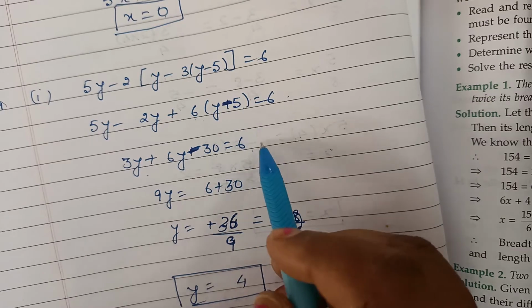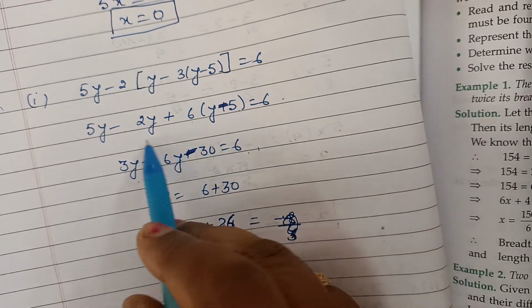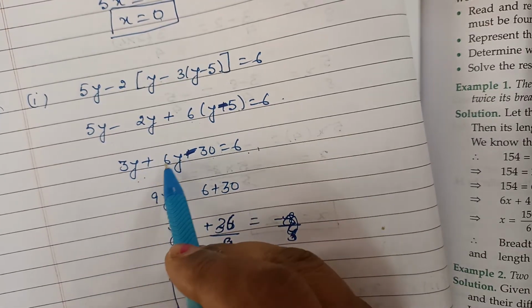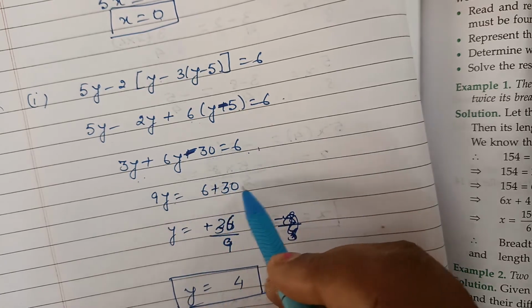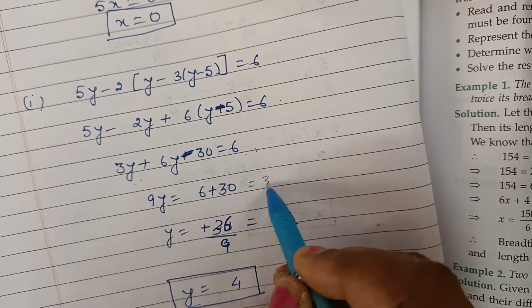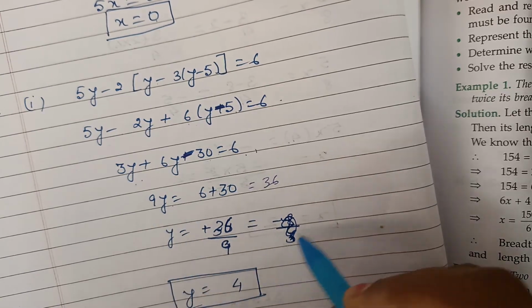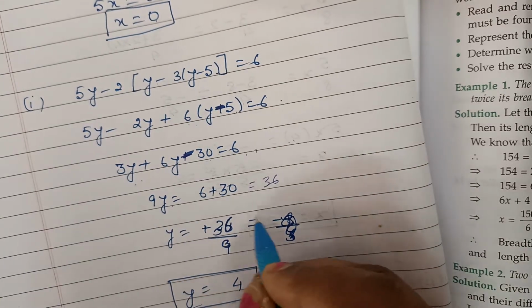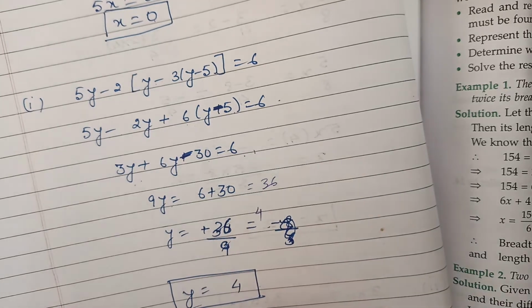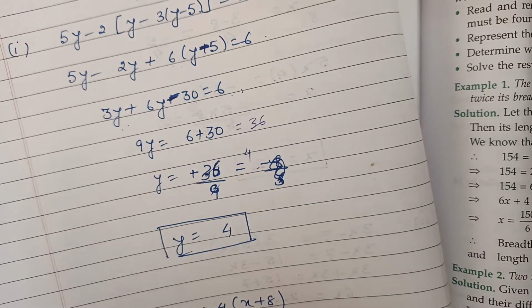Now I will take the constant to the right hand side and I will solve this variable. So 6 plus 3 is 9y equals 6 plus 30, that is 36. Okay. So y equals 36 by 9, that is equal to 4, isn't it? So 9 4s are 36. So y equals 4.